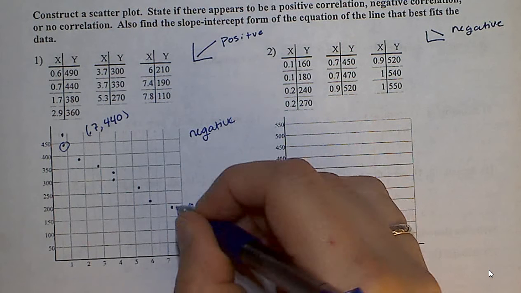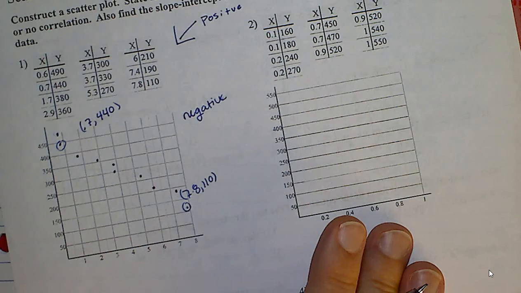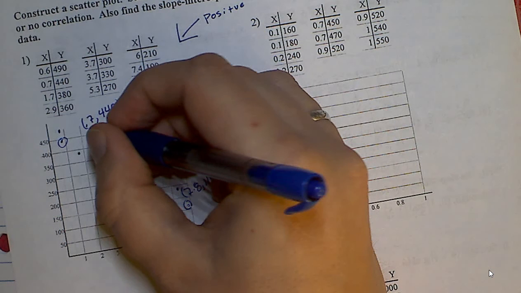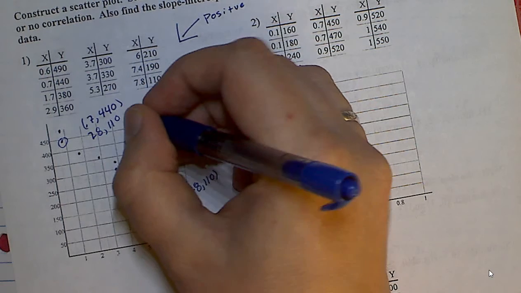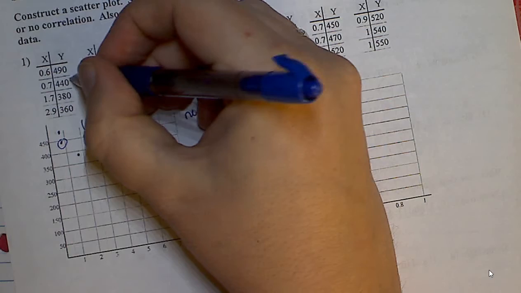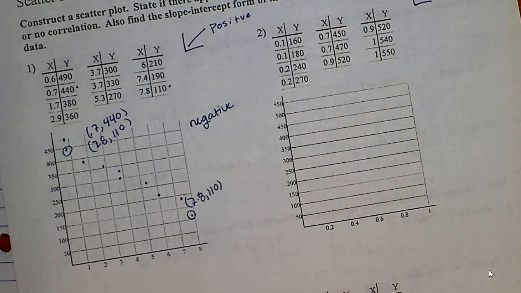Okay, so to find the slope between these two points, I'm going to use, let's say, the Mr. Taft method. So I'm going to stack these two: 0.7, 440, and 7.8, 110. You could use two completely different points and you'd get a slightly different answer, and that's okay.